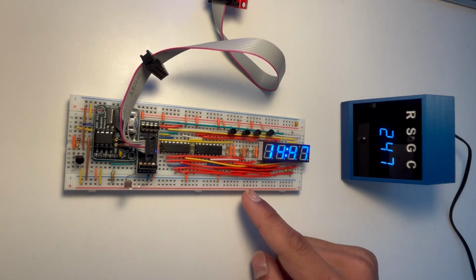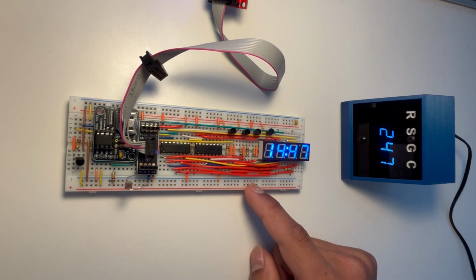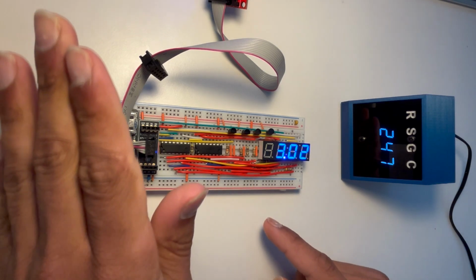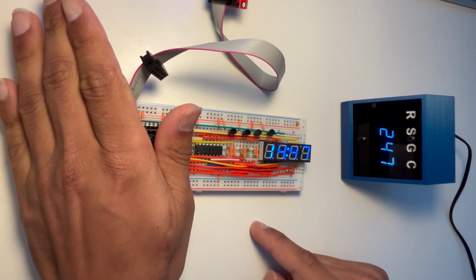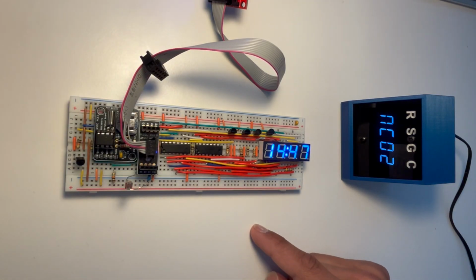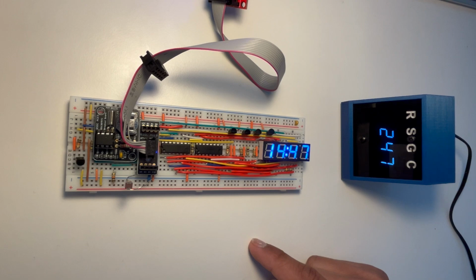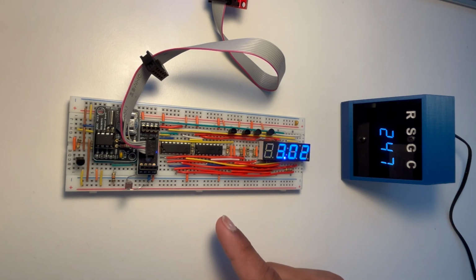The breadboard version also has a feature to change brightness based on ambient light. When this LDR is covered, the brightness is decreased. When the LDR receives more light, the brightness is increased. This means that the clock will not be blindingly bright in the dark. So let's get into how it works.